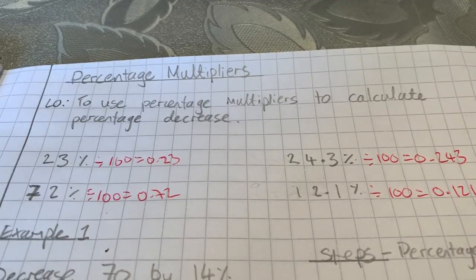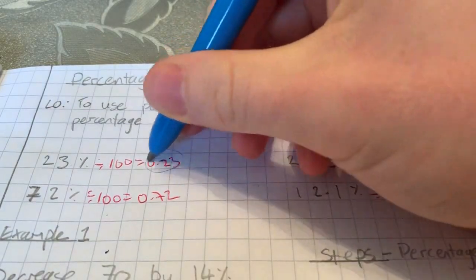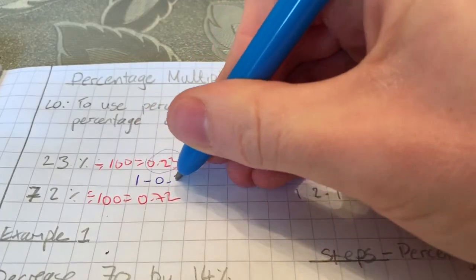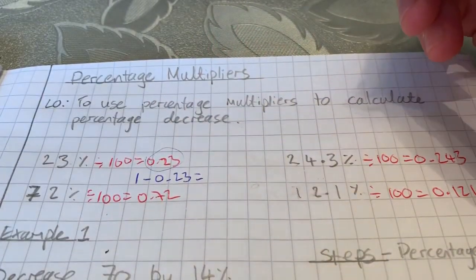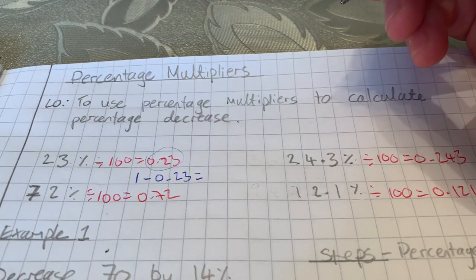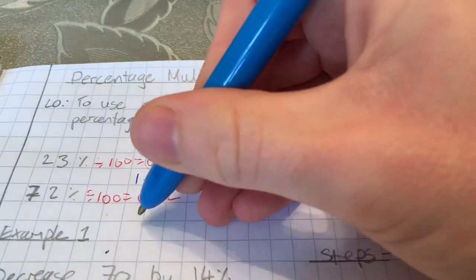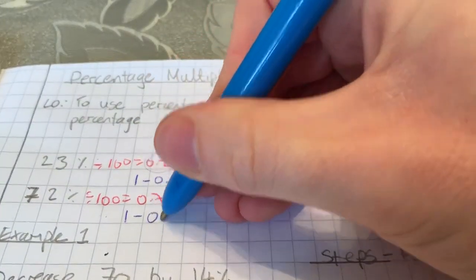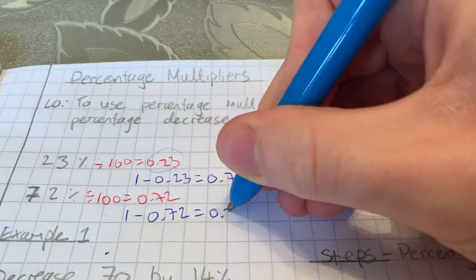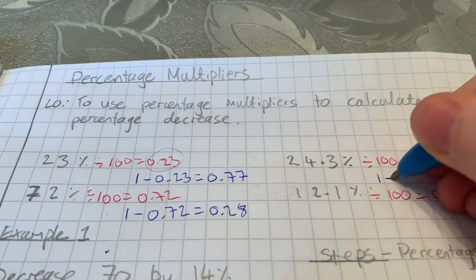But when we're doing a decrease, what we need to do is something slightly different. We need to take our answer that we get there and do 1 minus 0.23. Now, when doing this, remember you can use a calculator, so you don't have to worry about doing some calculations in your head that will worry you. So 0.77 for this one. This is 1 minus 0.72, which should give you 0.28.